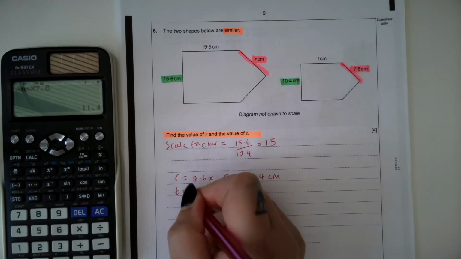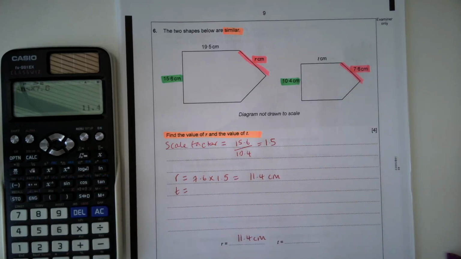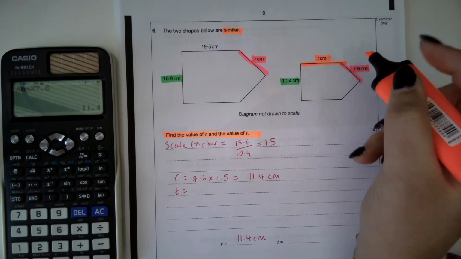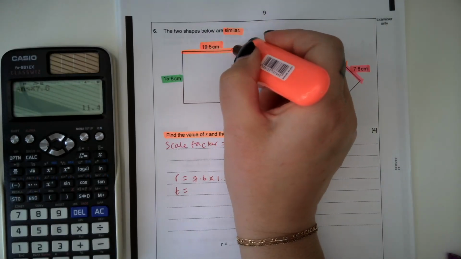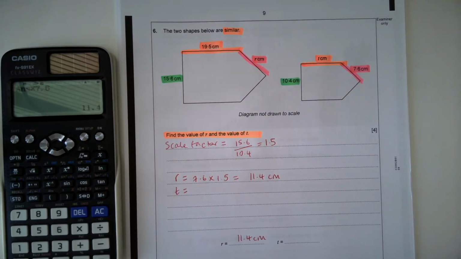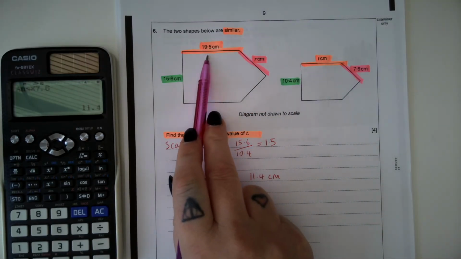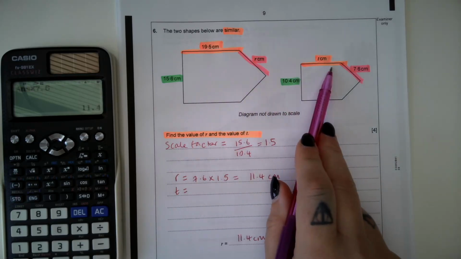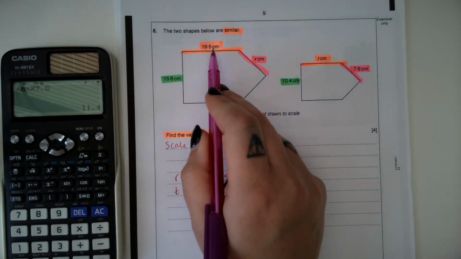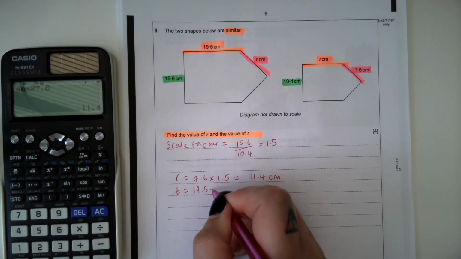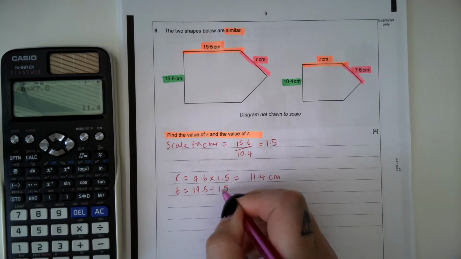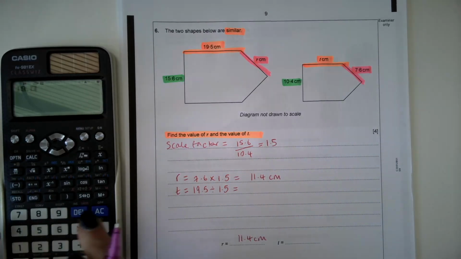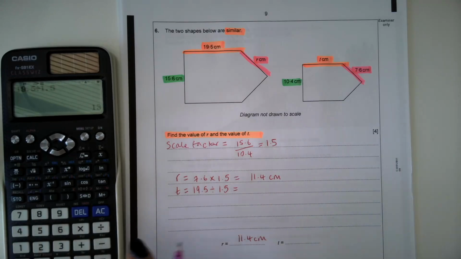Now we're going to find T. Okay, so T, this length here, corresponds to 19.5 on the bigger shape. So this time we're going from a known bigger value to its corresponding smaller value. So instead of multiplying, we're going to divide because we want it to get smaller. So we're going to do the 19.5 divided by our scale factor of 1.5. So 19.5 divided by 1.5 equals 13 centimetres. So T is 13 centimetres.